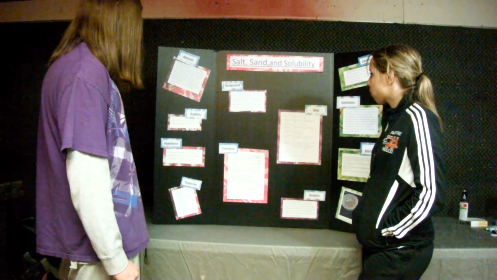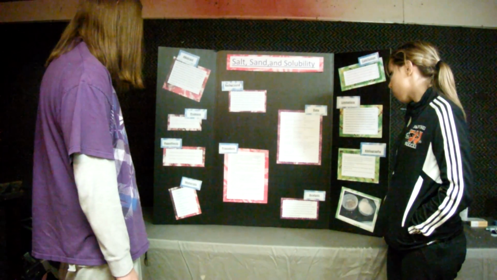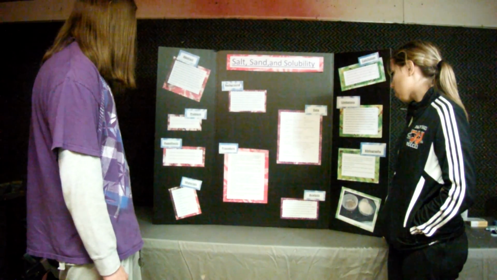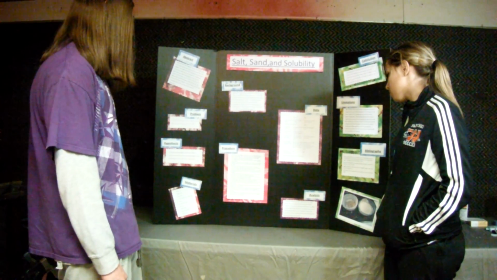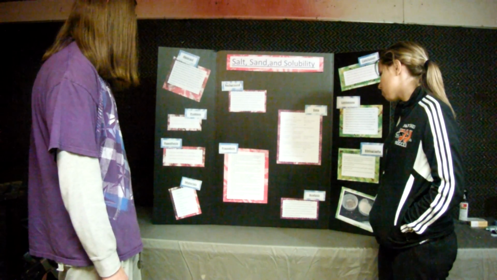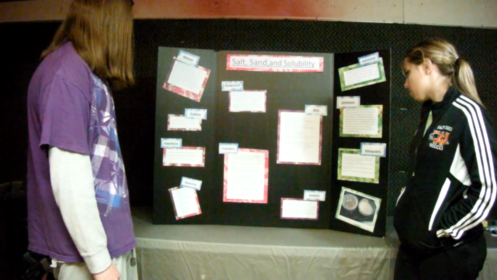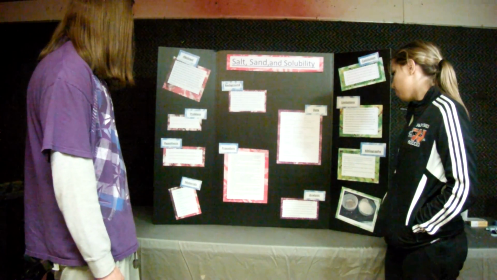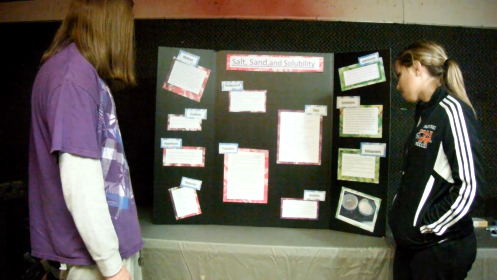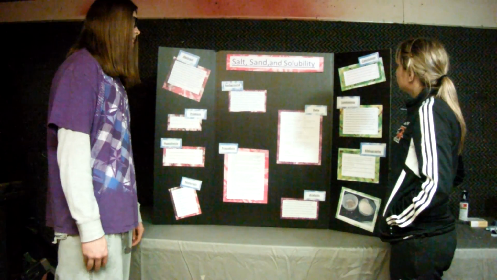For analysis, as you can see from the data table, there are not any trends, and the salt and sand have almost nothing in common. At the start of the experiment, there was 100 grams of salt and 100 grams of sand. After the experiment, there was only 10 grams of salt and 160 grams of sand in total. It lost 30 grams of the mixture, and when it was done the sand was hard and the salt was moldable and clay-like.